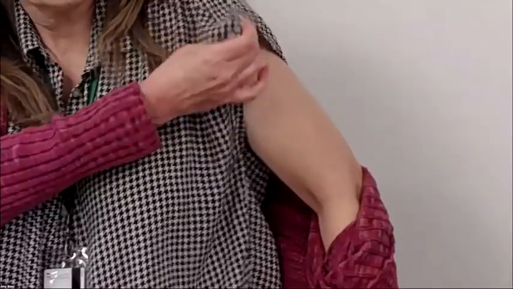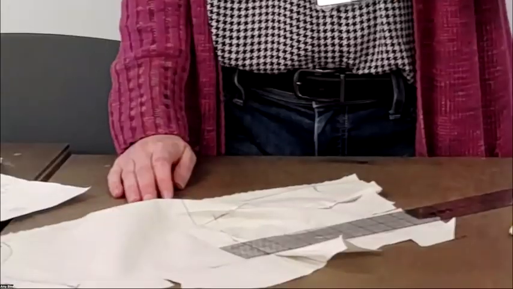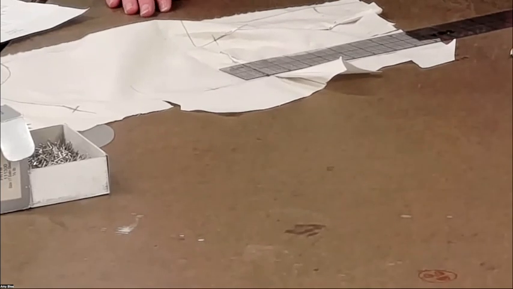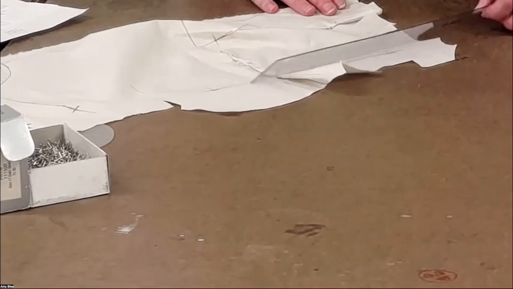So this is sleeveless, right? There's no sleeve. So when you're making a pattern for something that's sleeveless, you only drop it a 1/2 inch. When you're doing a sleeve, you need to drop it an inch. That's because we need movement, right? You want to move your arm, right? So you need that room to move when you have the sleeve.